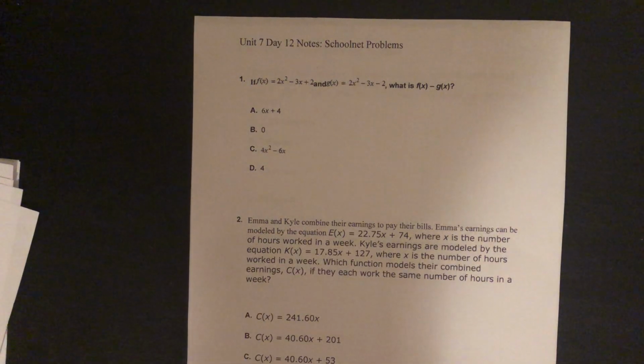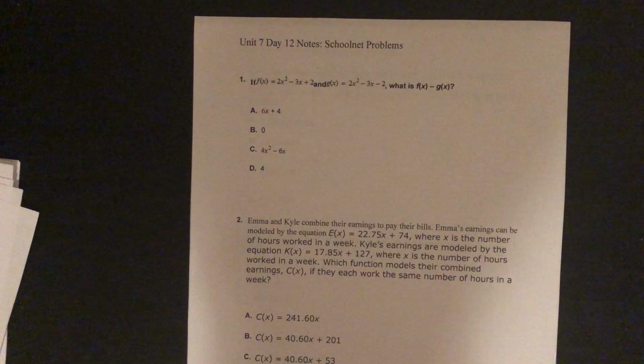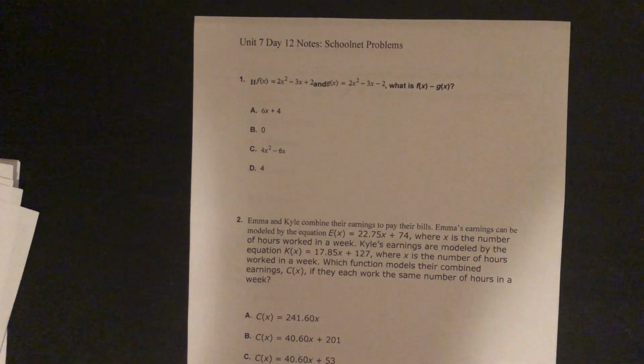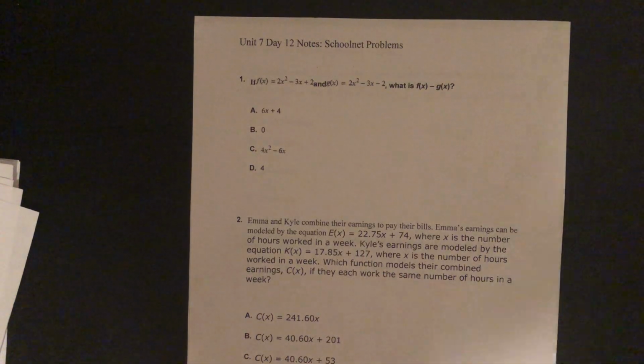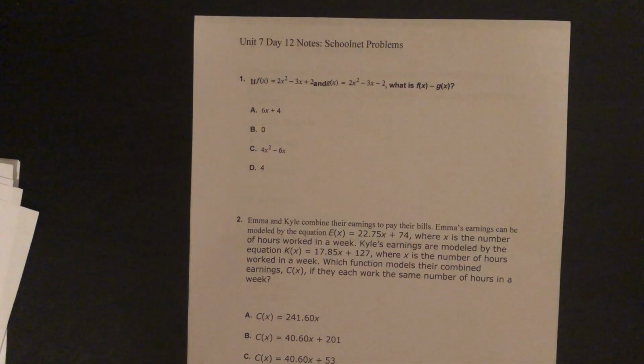So, we are going to go ahead and move on to Unit 7, Day 12, and we are going to review Unit 7 and finish out Unit 7 with our unit test on Wednesday. So, today we're going to go over four problems that will give us an overview of this unit. Let's go ahead and start off with question number one.